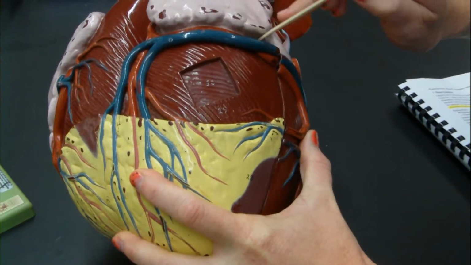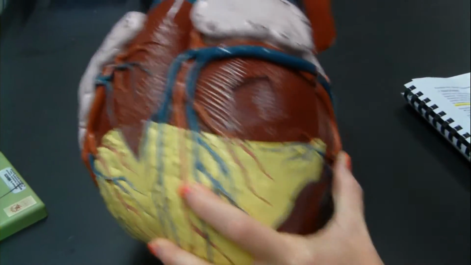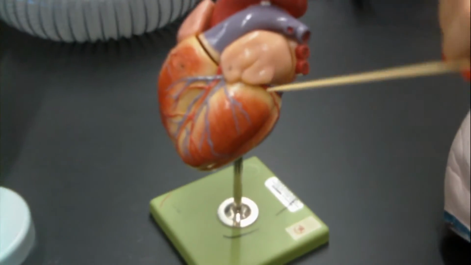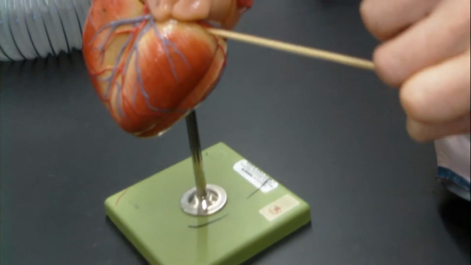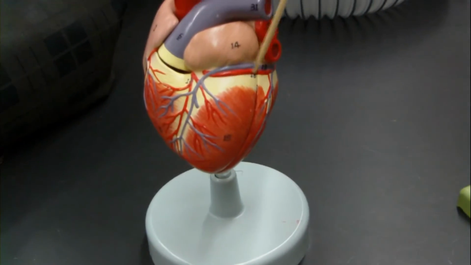Circumflex branch of the left coronary artery. It's gone up onto the circumflex branch.